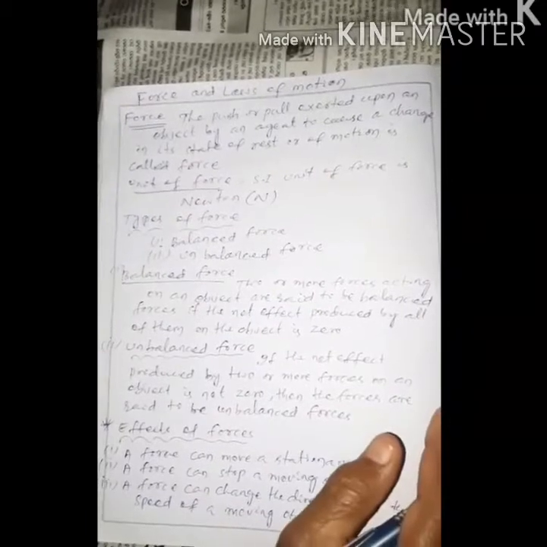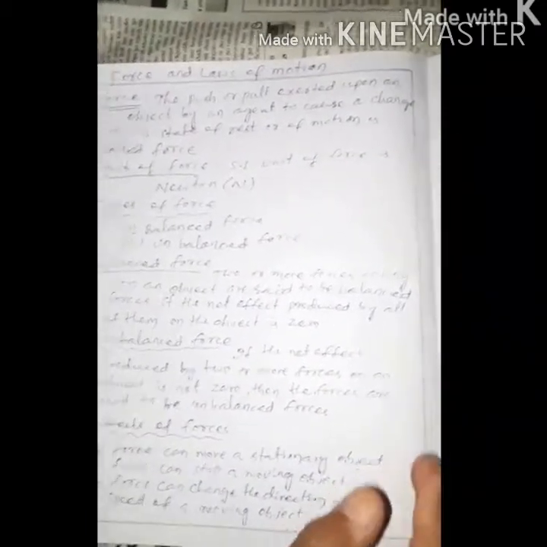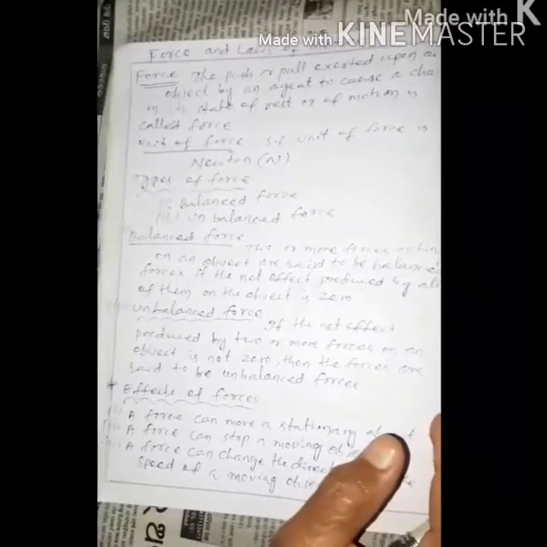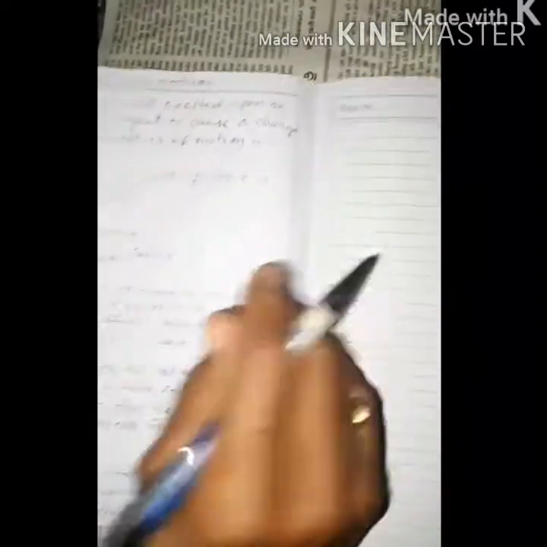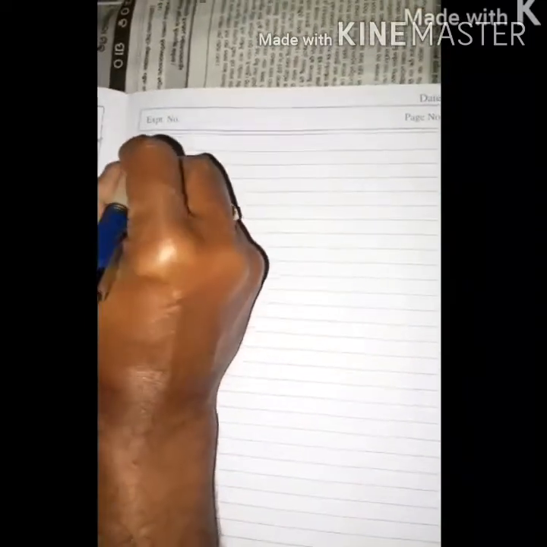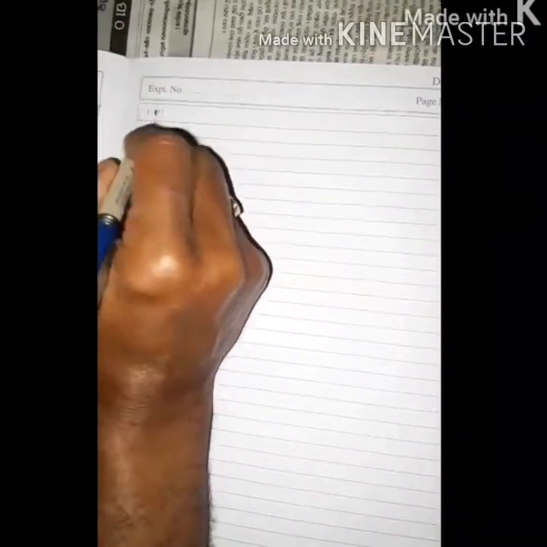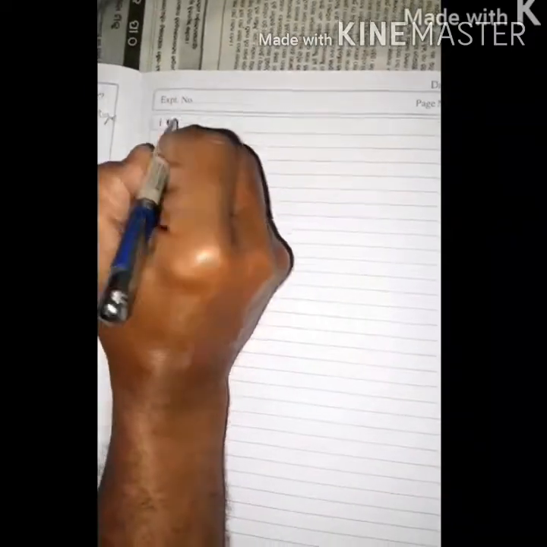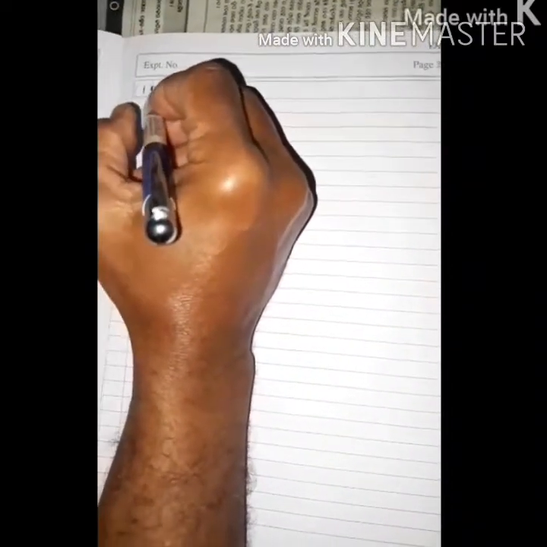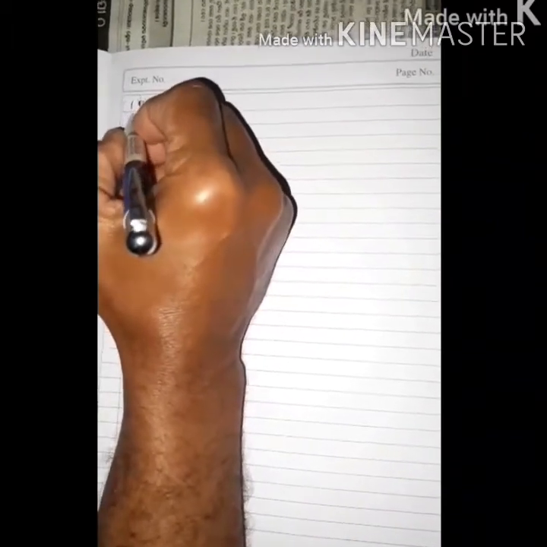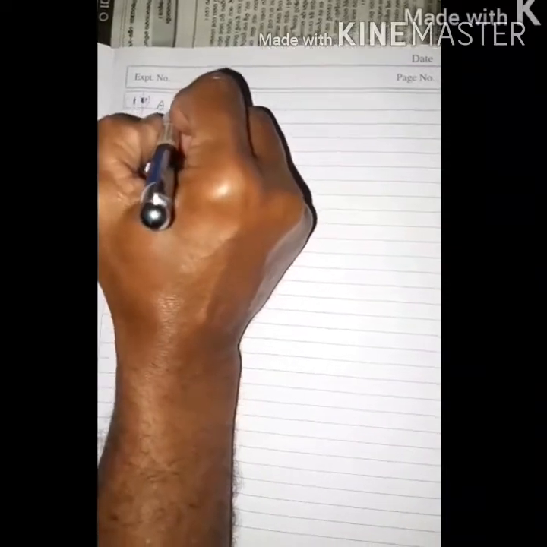Now fourth, last effect. A force can change the shape and the size of the object.